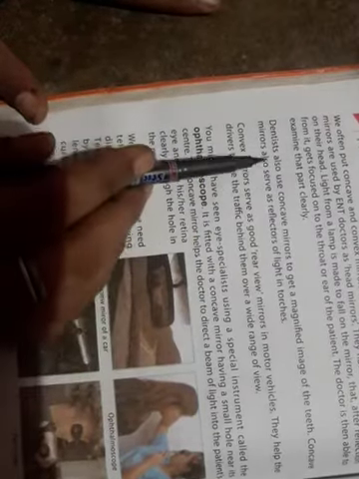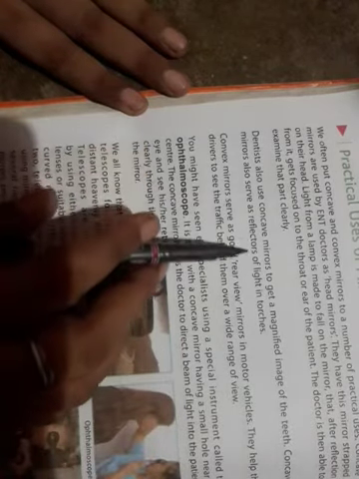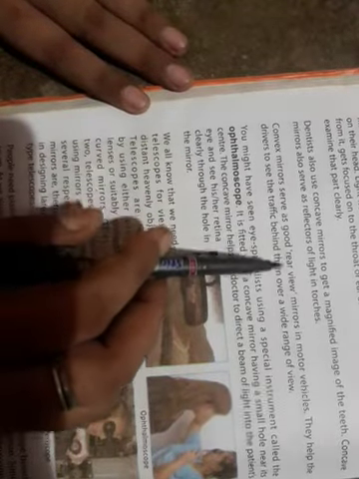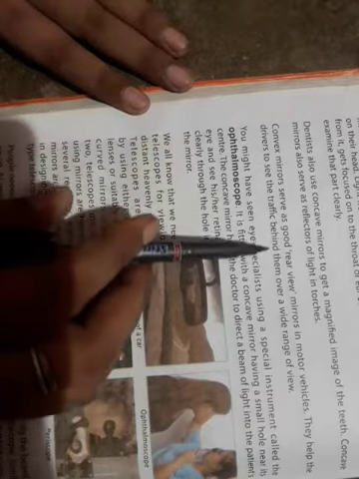Dentists use concave mirrors to get a magnified image of the teeth. Concave mirrors also serve as reflectors of light in torches. Convex mirrors serve as good rear view mirrors in motor vehicles. They help the drivers to see the traffic behind them over a wide range of view.